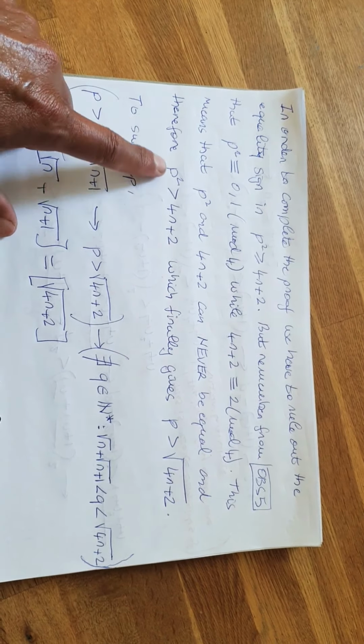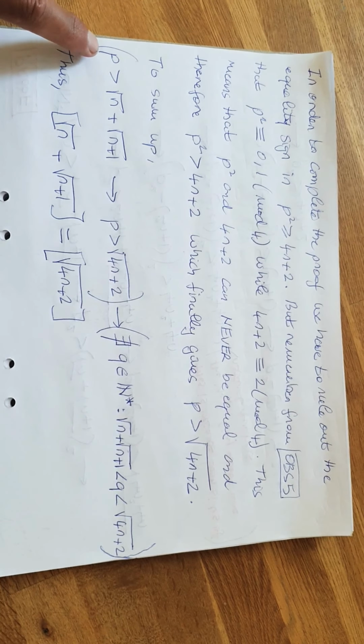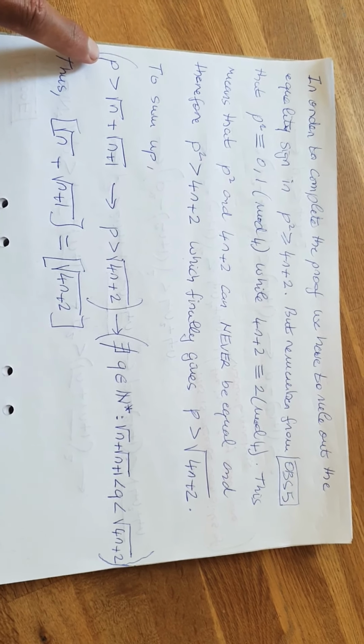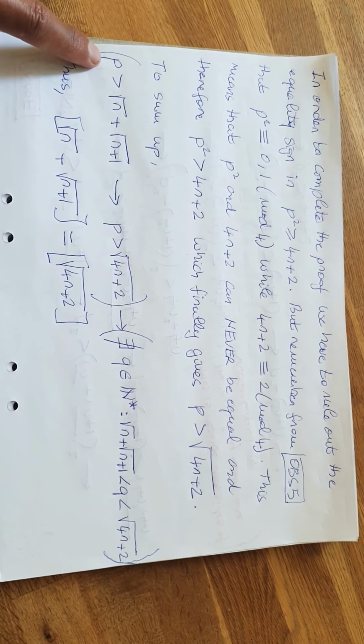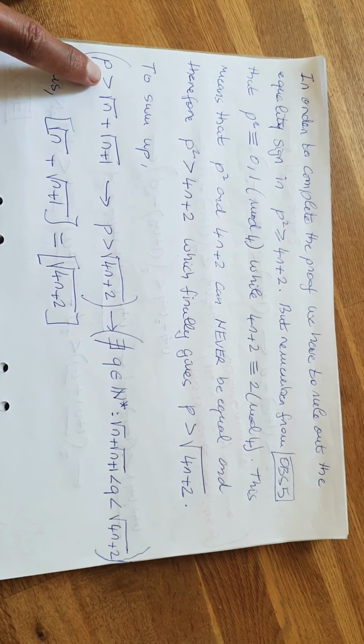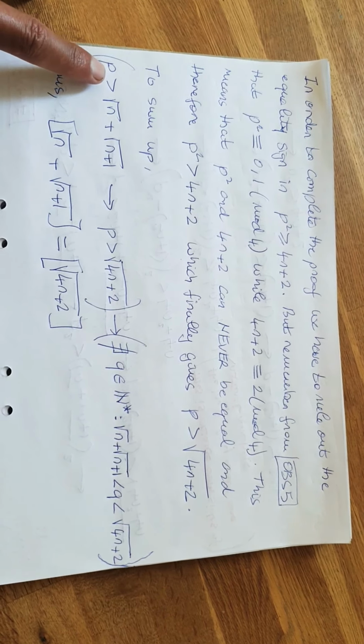So to sum up what we've done, we started with an arbitrary natural number p different from 0 by assuming that it is strictly greater than the square root of n plus the square root of n plus 1, and we came to the conclusion that p is strictly greater than the square root of 4n plus 2.